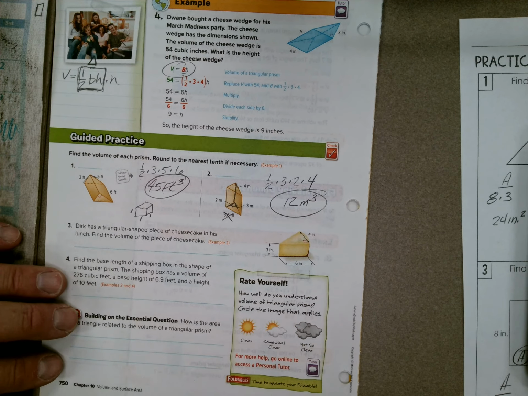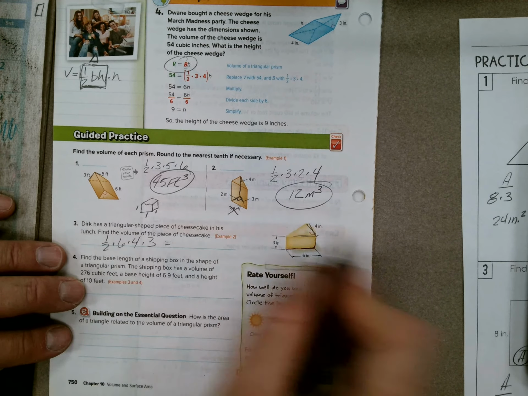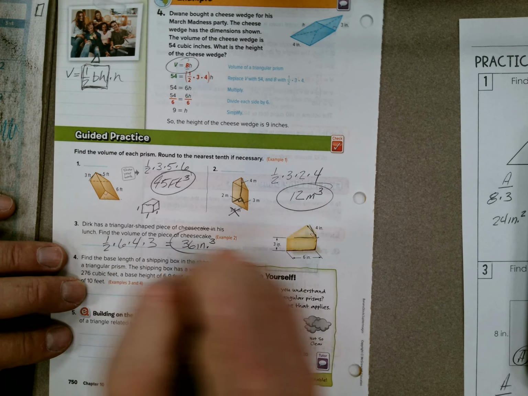The height of the prism is 3. Now, let's say you got a little bit out of order and confused the 3 and the 6. Does it matter? No. Because the commutative property of multiplication says you can multiply in any order. When we plug that into our calculator, we end up with 36 inches cubed.